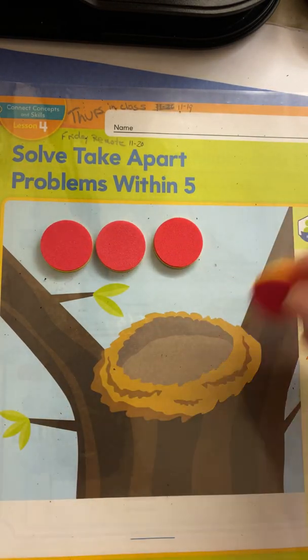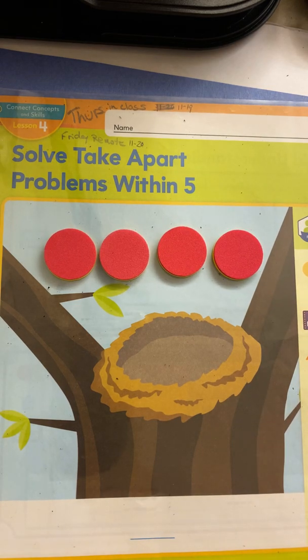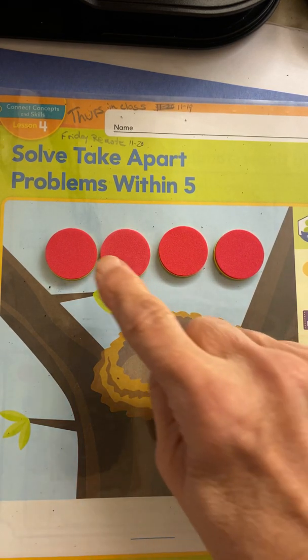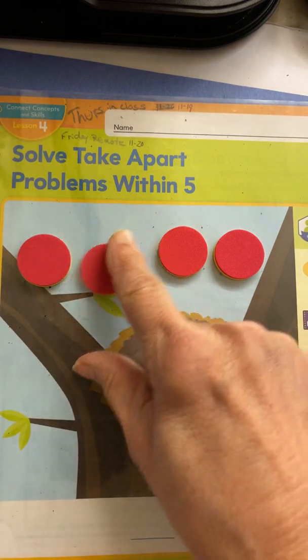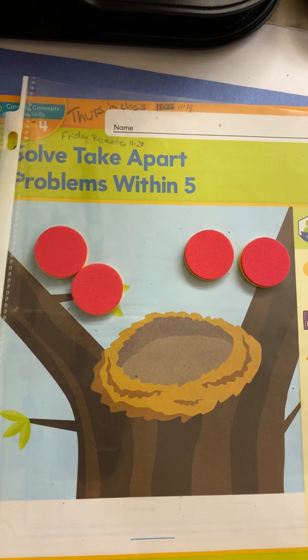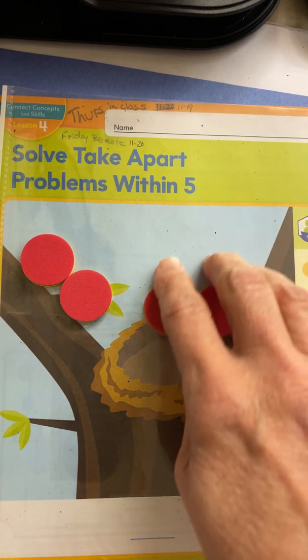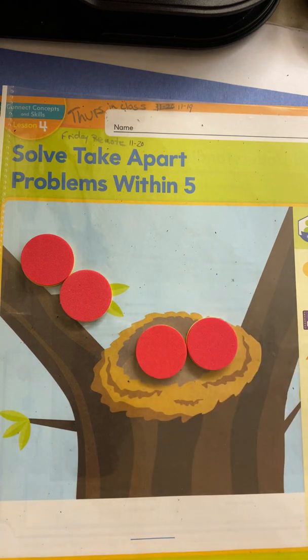You have blocks you can use, okay? He sees 2 birds on the branch. So we're going to put 2 on the branch. And the rest are in the nest. So we'll put the rest of them in the nest. How many are in the nest?